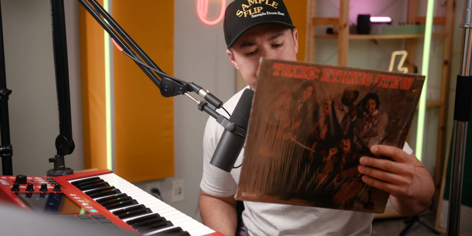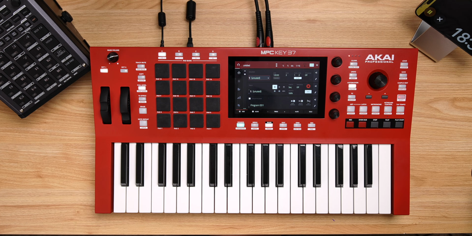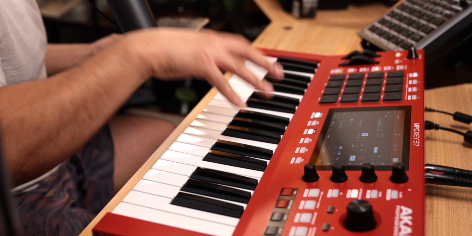So I have a record right here. I told myself I was not going to sample this, but there's some awesome sounding drums, and I want to sample those drums into the MPC keys and just push them as far as I can, and maybe use those drum breaks as a texture layer for when we lay down some keys.